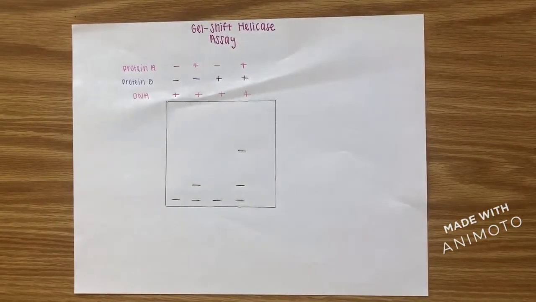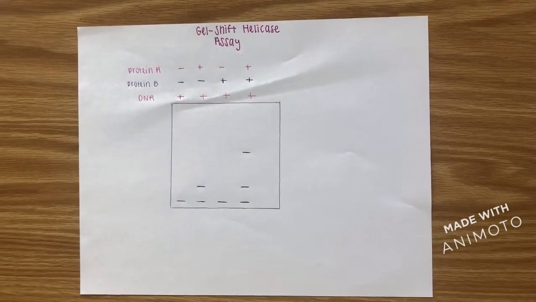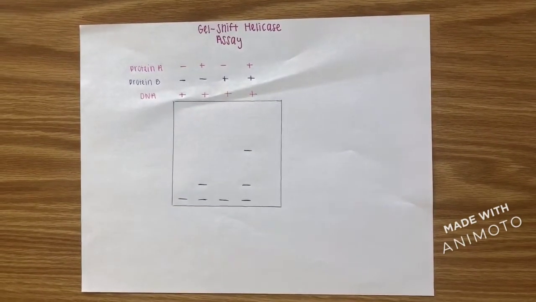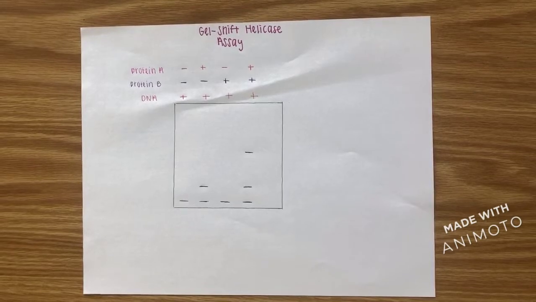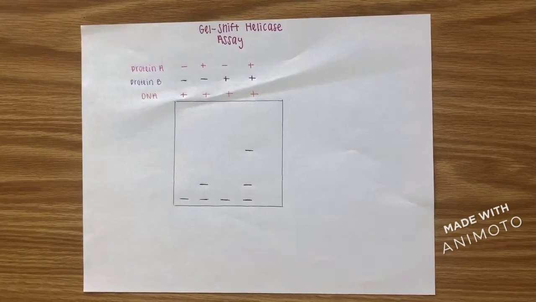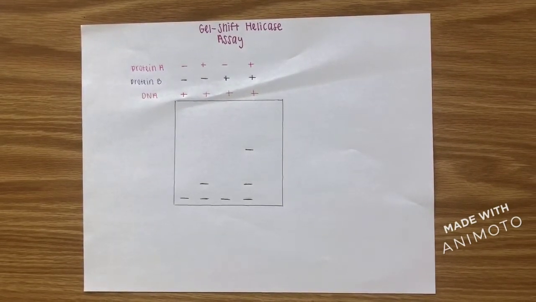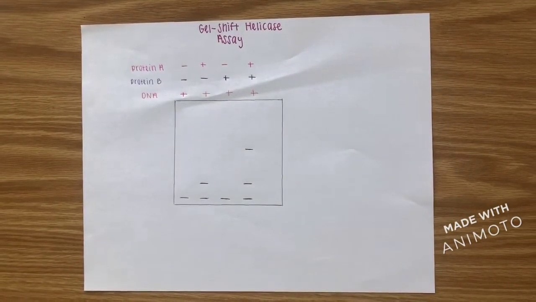Again, DNA is seen in all 4 wells at the lowest band. The second row from the bottom has a band for protein A. Both the second and fourth well have protein A in them. The fourth well has another band. It cannot be protein B because the third well also has protein B and no band. This means that in order for protein B to bind to DNA, protein A must be present.